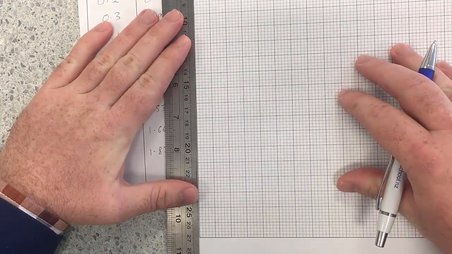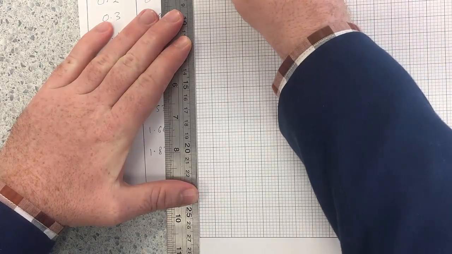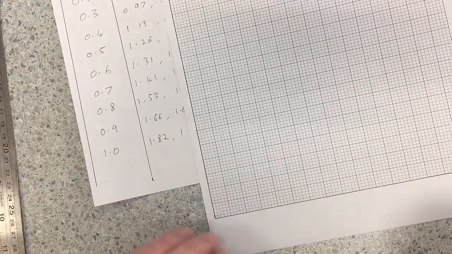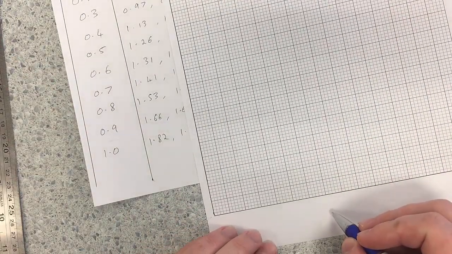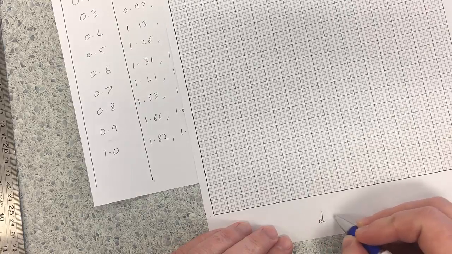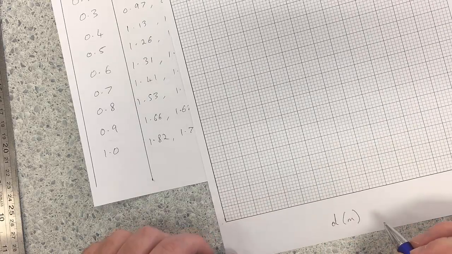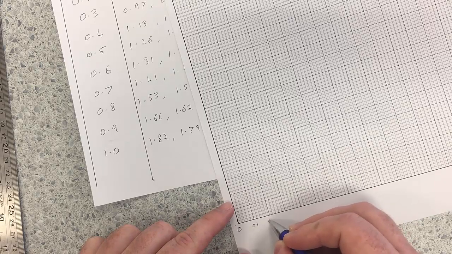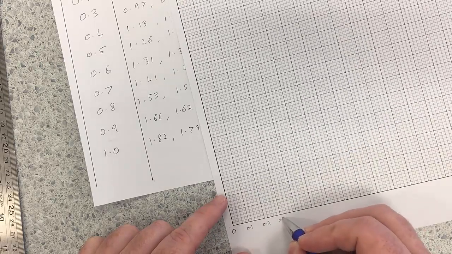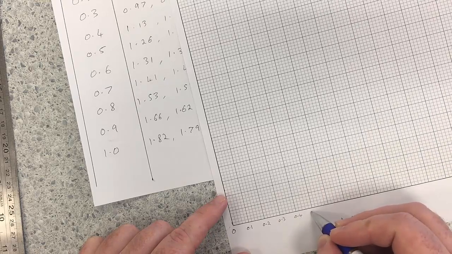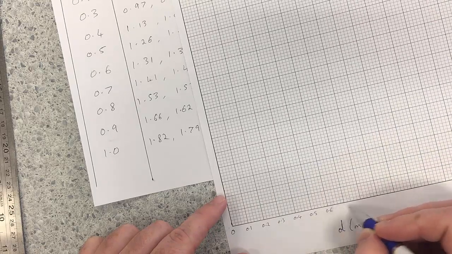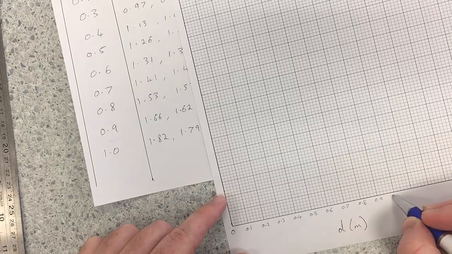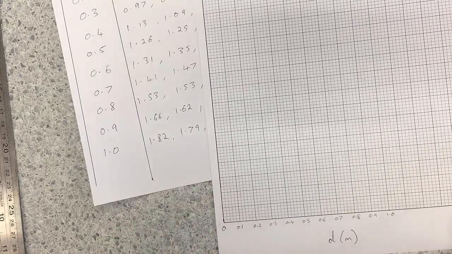And as ever, you guys should be doing this in pencil, so it's so much easier and quicker to make changes if there's any mistakes. I'm doing it in pen just because that's a bit more visible on the video. So down here we've got our independent variable, which is distance in meters. We're starting at 0, and we've got 0.1, 0.2, 0.3, 0.4, 0.5, 0.6, 0.7, 0.8, 0.9, 1.0. We shouldn't need anything beyond that.